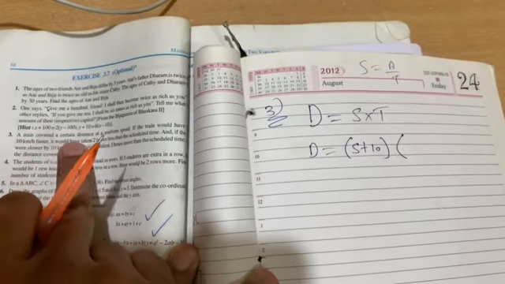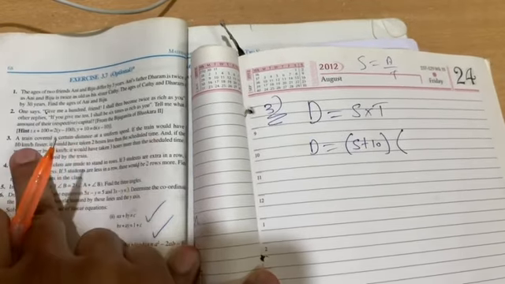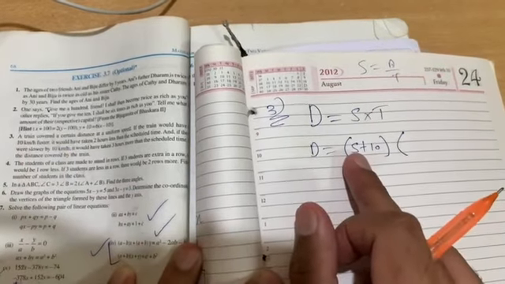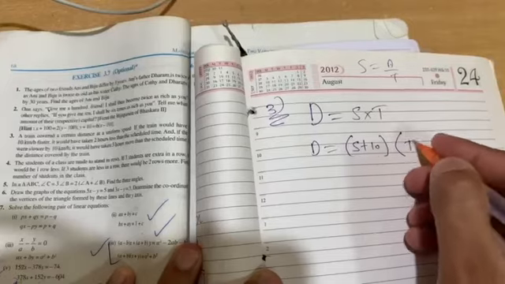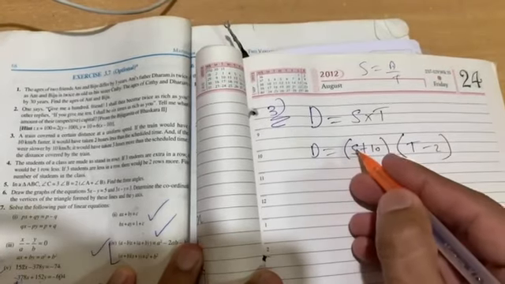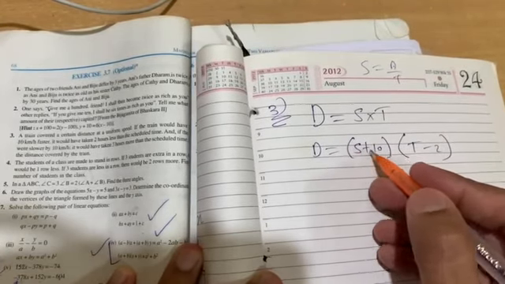Again, a train covers a certain distance at uniform speed. If the train is 10 km faster, means speed is s plus 10. It will have taken 2 hours less. So time will be t minus 2. You can write in terms of x and y, or I have written in terms of s and t.